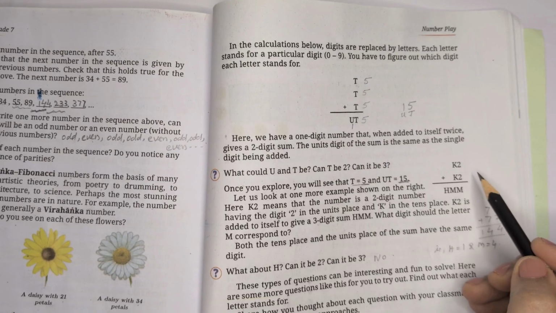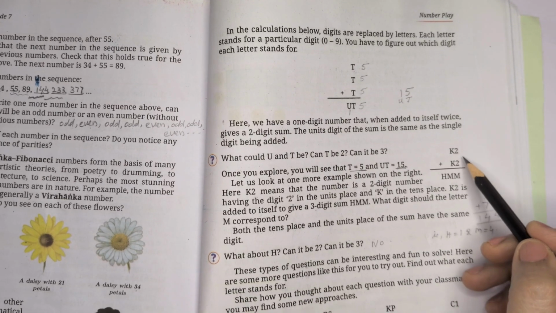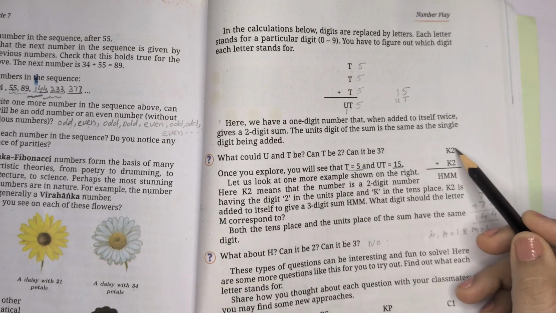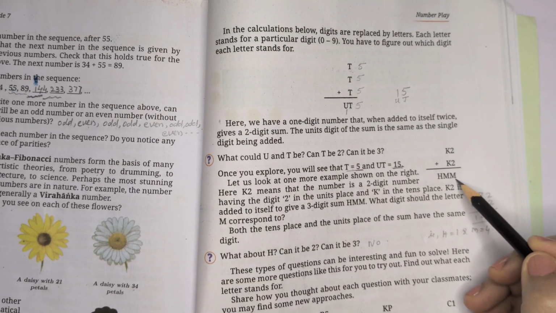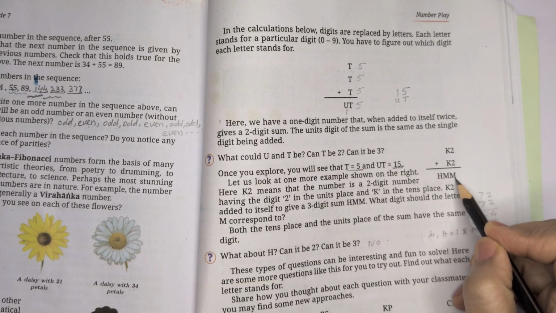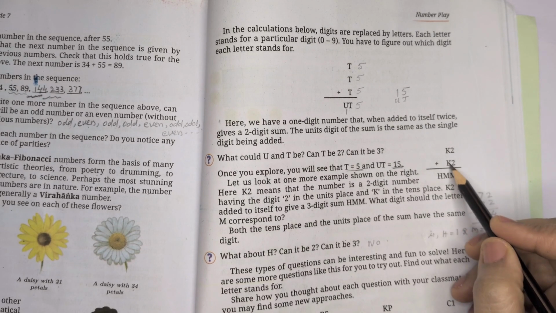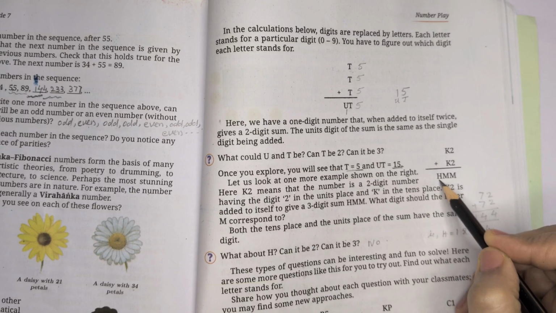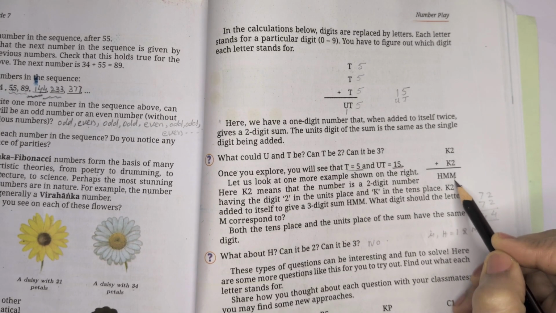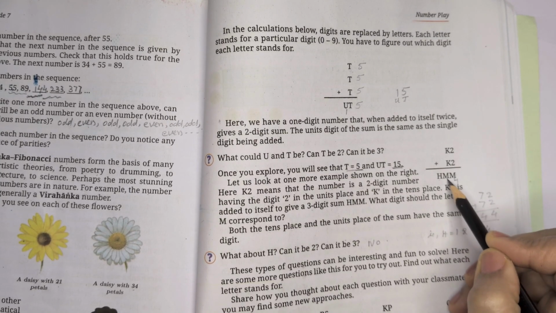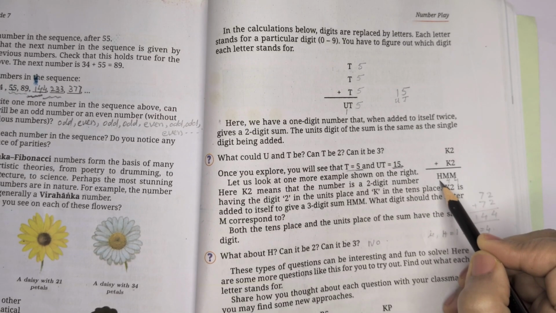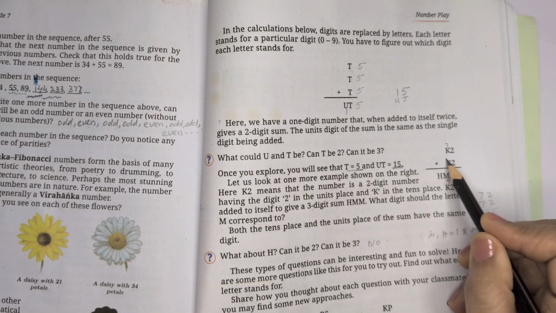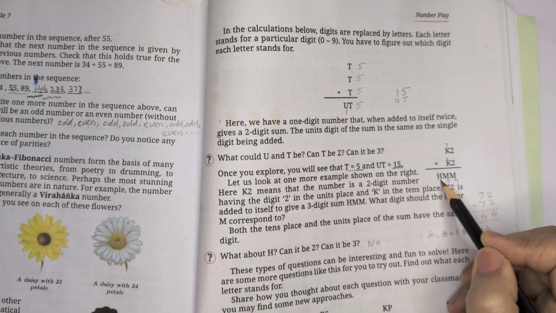In the same way we can find out by trial method. Here K2 plus K2, K2 is the number. So 2 plus 2 will be 4, which means M is equal to 4. And K plus K is supposed to give 4 here and another digit here. If K is equal to 7, 7 plus 7 is 14.